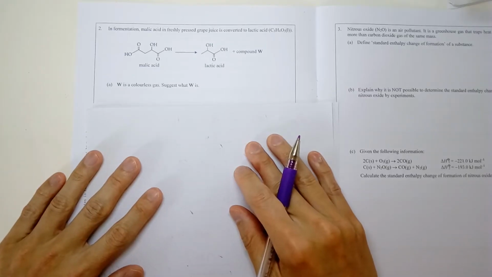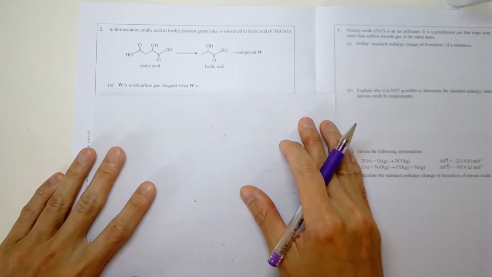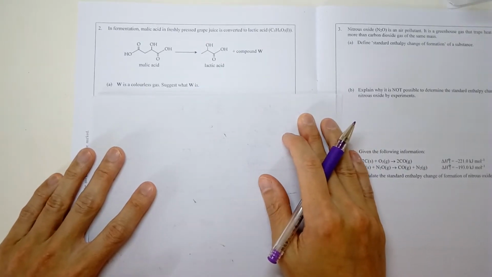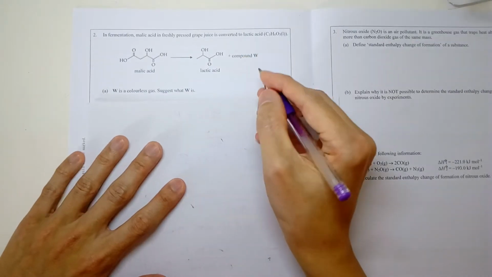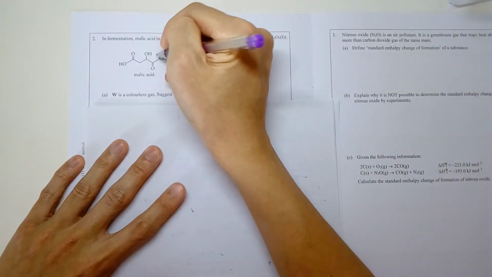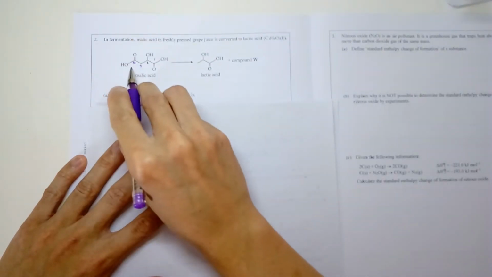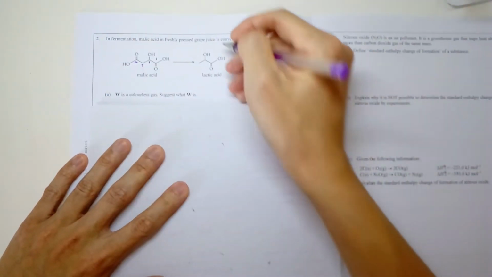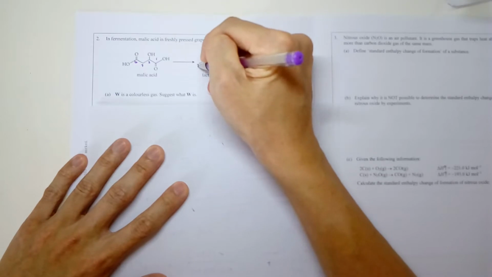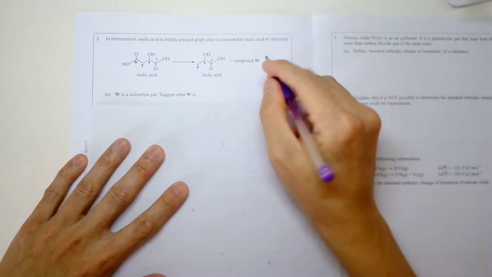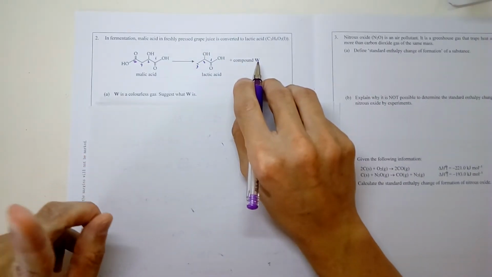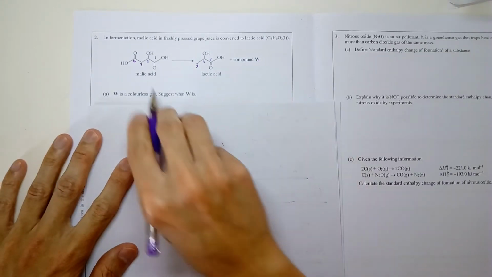Now, question 2. W will be given out. So what is W? You can figure it out. For this one, let's count the number of carbons: 1, 2, 3, 4. Okay, 4 only. Don't mention the fifth one. And this one is 1, 2, 3. That means compound W should have 1 carbon.